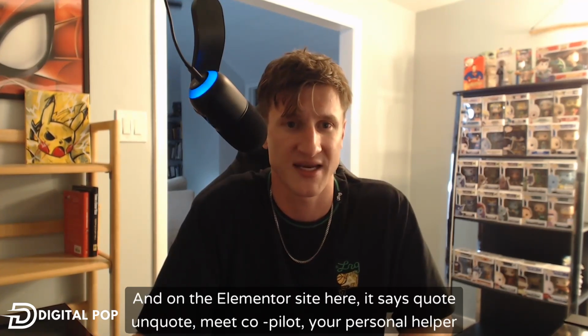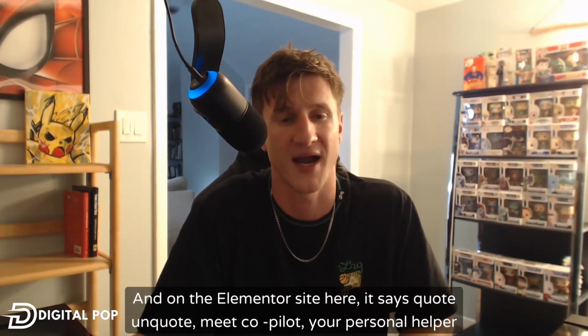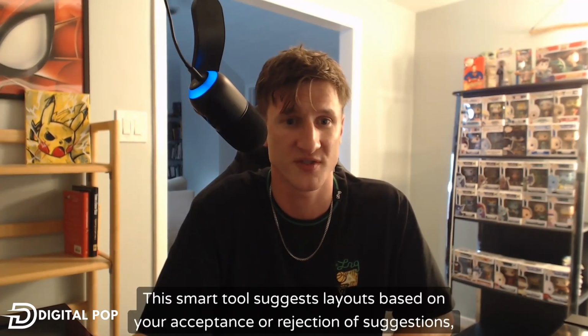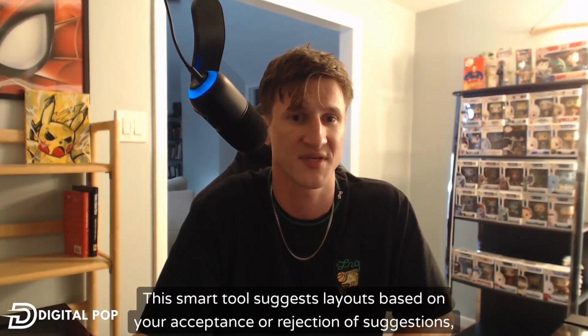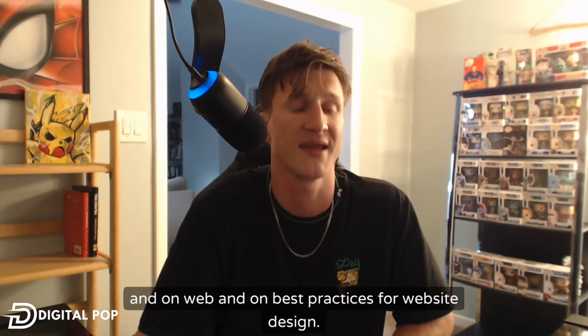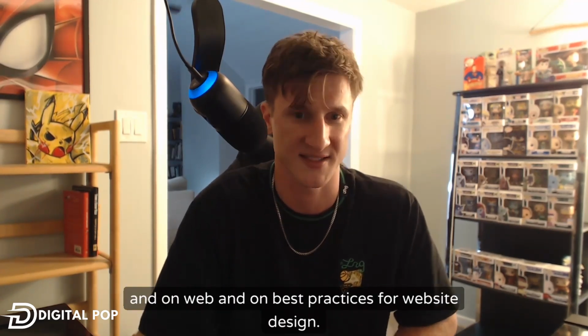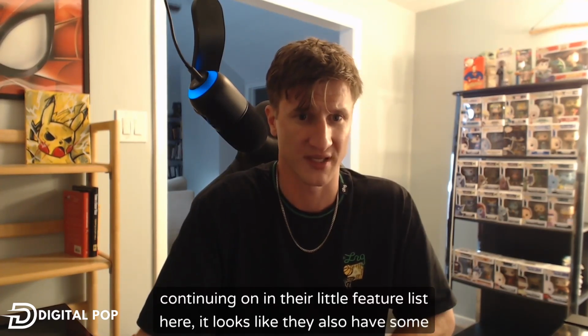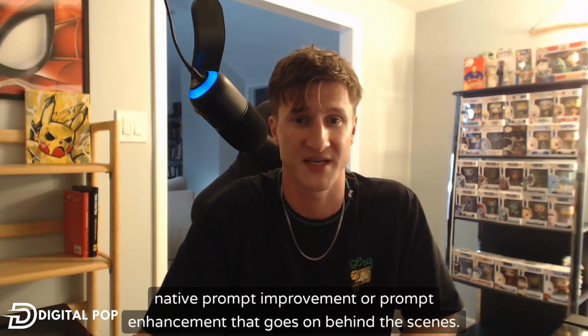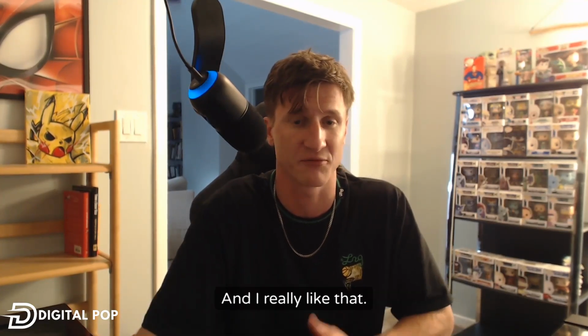And on the Elementor site here, it says, quote unquote, meet Copilot, your personal helper for building container layouts. This smart tool suggests layouts based on your acceptance or rejection of suggestions, your past work, and on best practices for website design. So continuing on in their little feature list here, it looks like they also have some native prompt improvement or prompt enhancement that goes on behind the scenes. And I really like that.